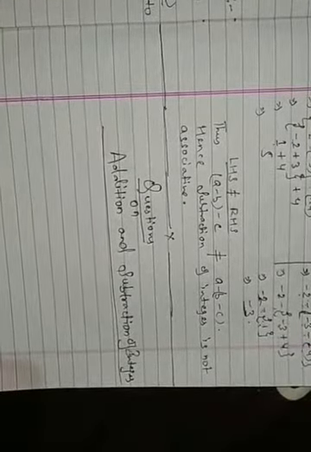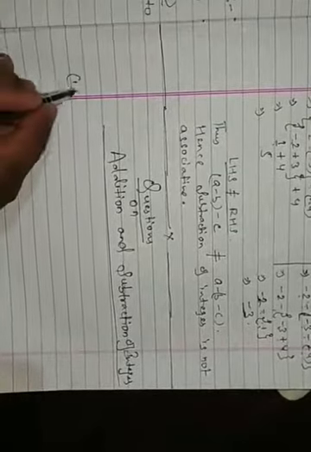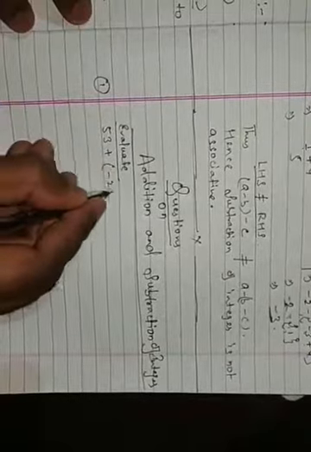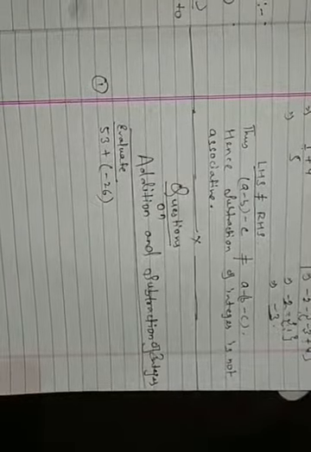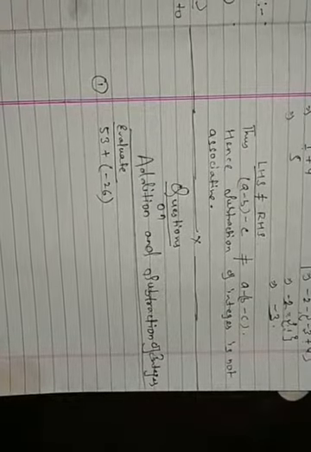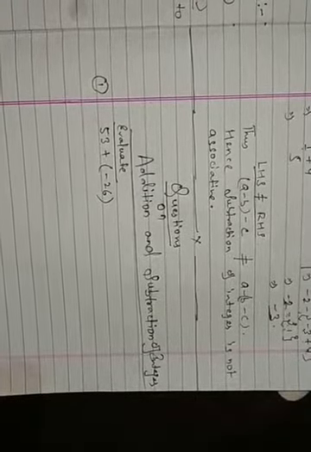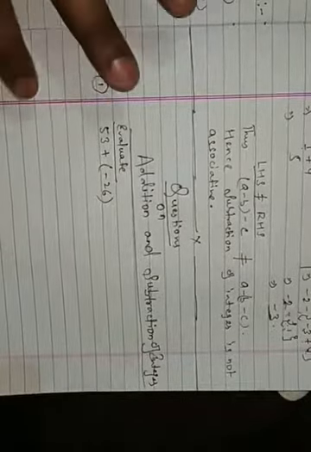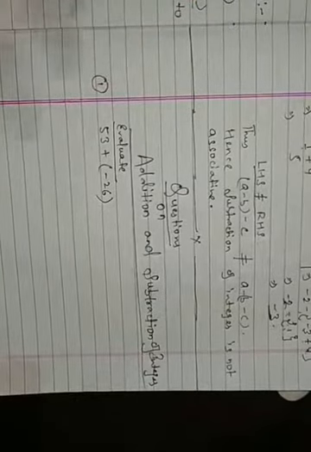Questions on addition and subtraction of integers. Let's move on to the first question. We have to evaluate, that is, solve 53 plus minus 26. A very simple question. On solving any question regarding integers, the first and most important thing is to take care of the sign, whether it will be positive or negative. That is the first most important thing.